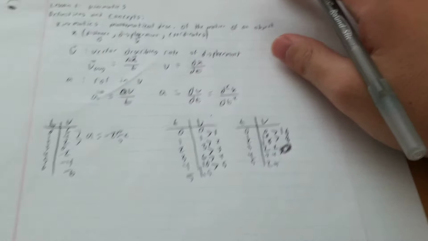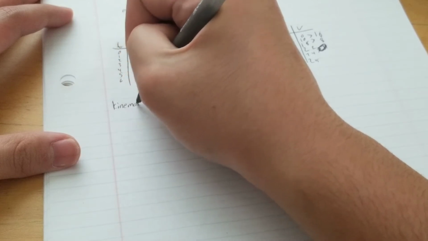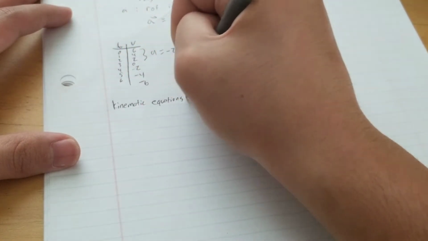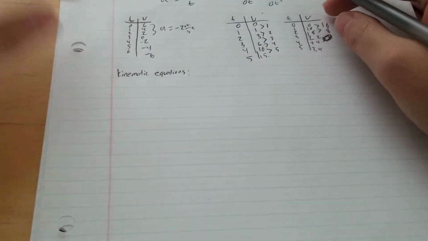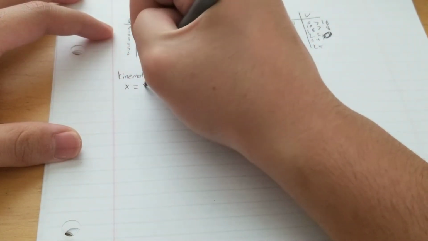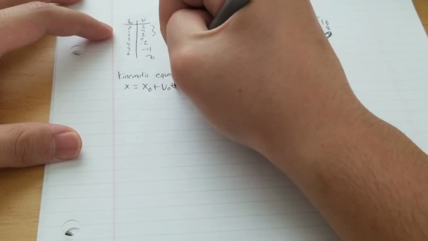Okay, so something really important here. I recommend that you memorize these formulas, equations, because you'll probably be using them quite a lot, and I don't think they give it to you on a reference sheet. So the most common kinematic equations, I'll explain them after.